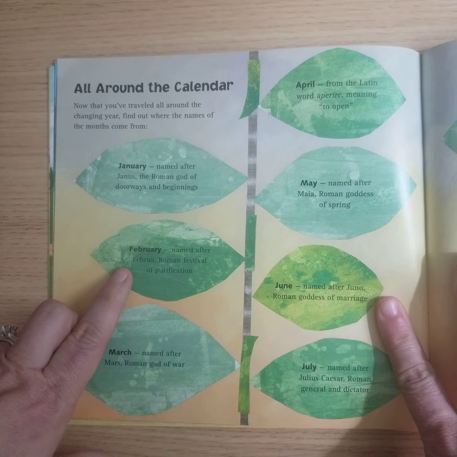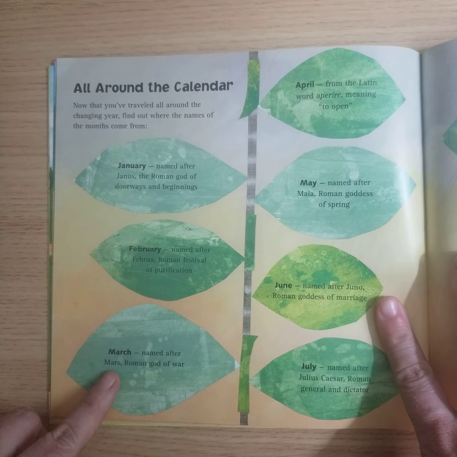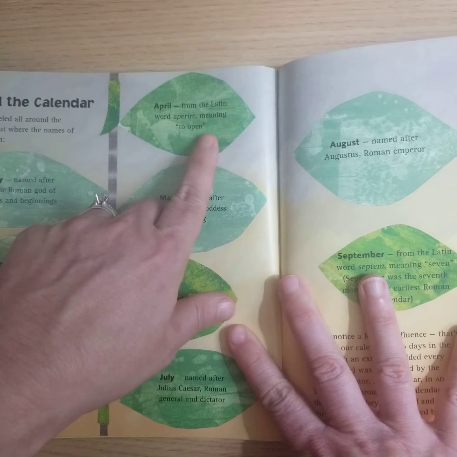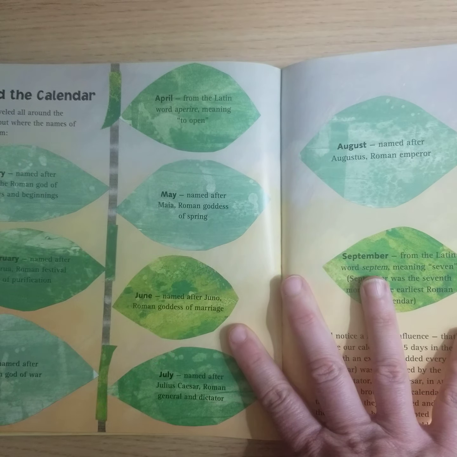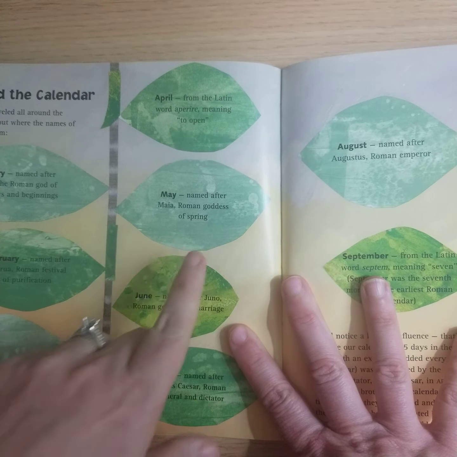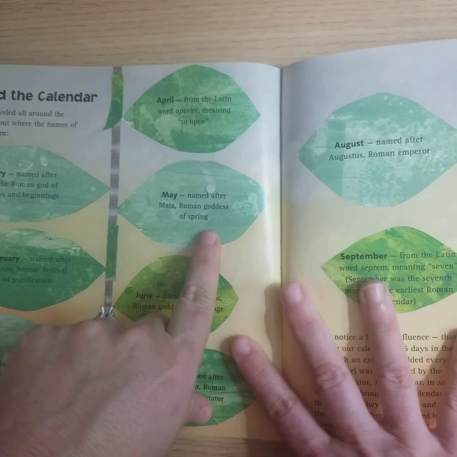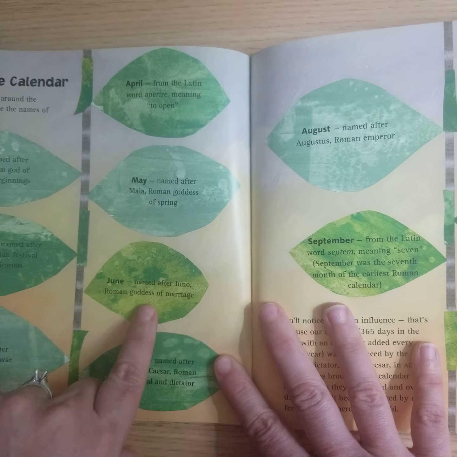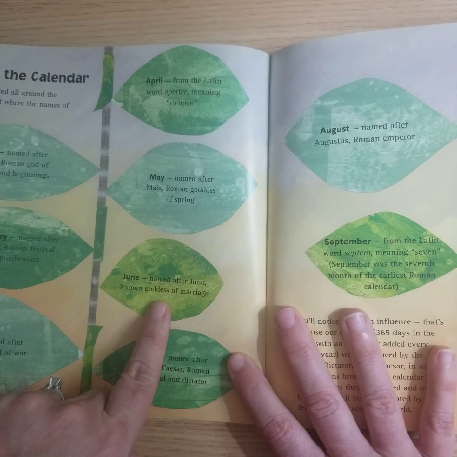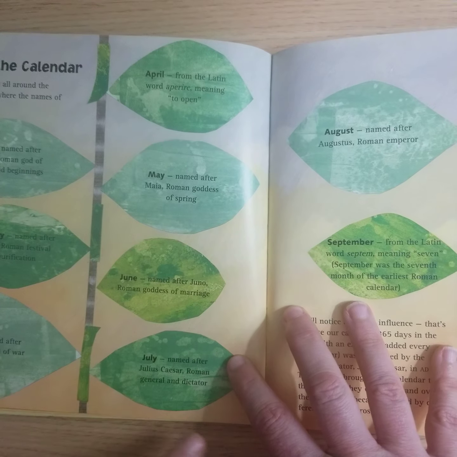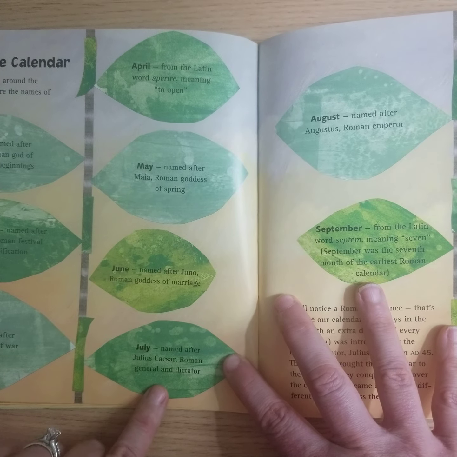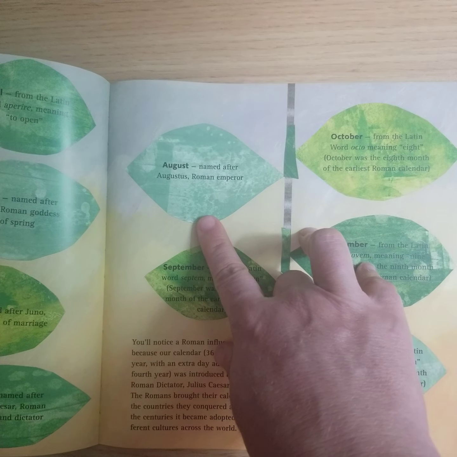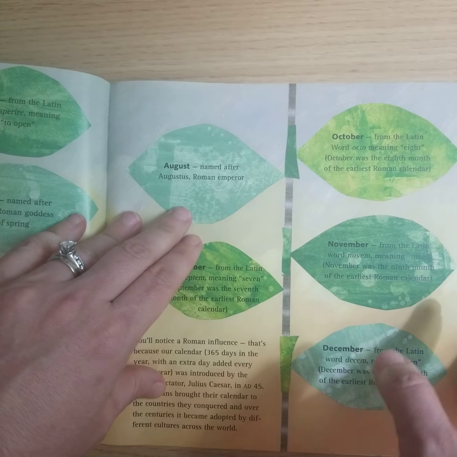February is named after a Roman festival. March is after Mars, the Roman god of war. April is from the Latin word to open. May is named after the Roman goddess of spring. June is after the Roman goddess of marriage. That must be why they have so many weddings in June. July is named after Julius Caesar. August is named after Augustus, who was a Roman emperor.